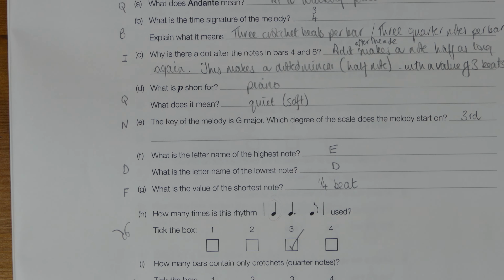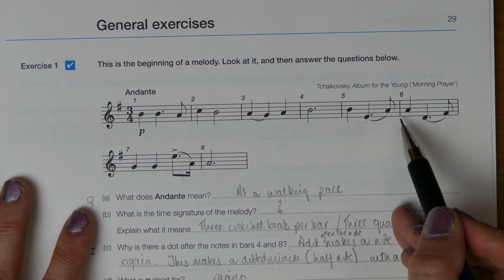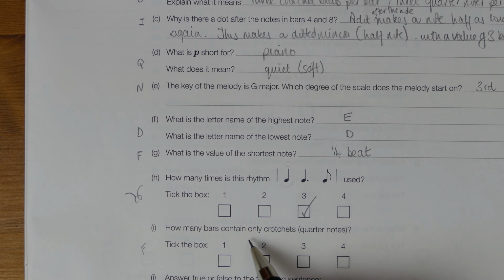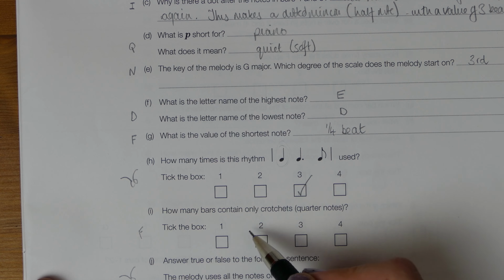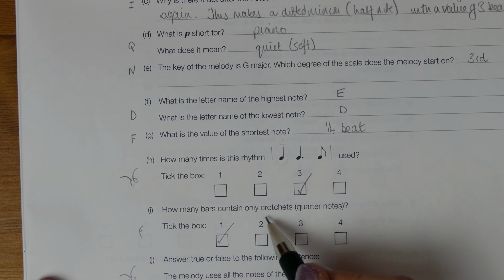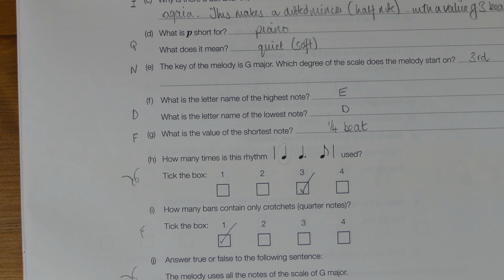So we have a mixture here. We have a mixture here. So that's just crotchets there. So that's 1 bar. Mixture. Mixture. Only 1 bar contains only crotchets. There are crotchets or quarter notes in lots of bars. However, they've got a mixture of other note values as well. There's only 1 bar that's completely made up of crotchets or quarter notes.